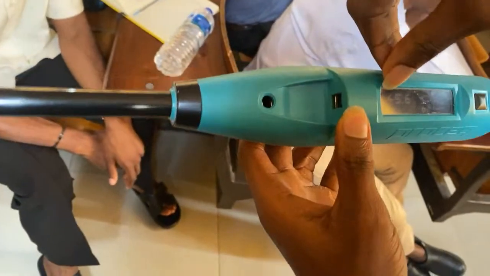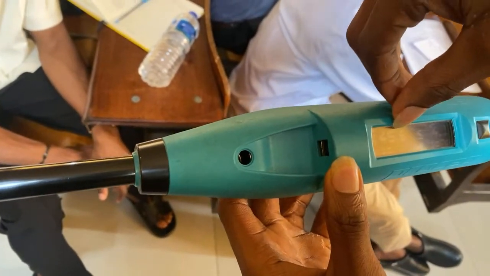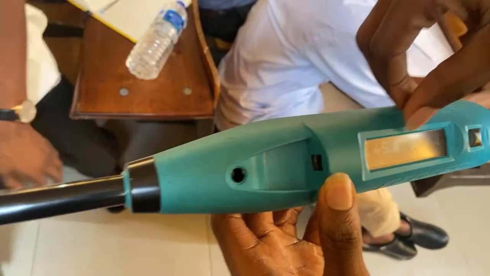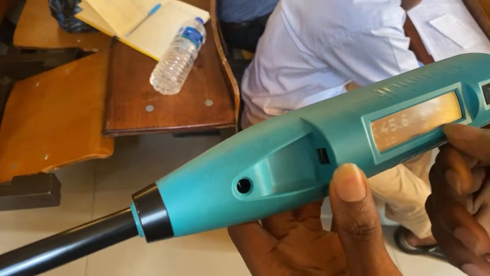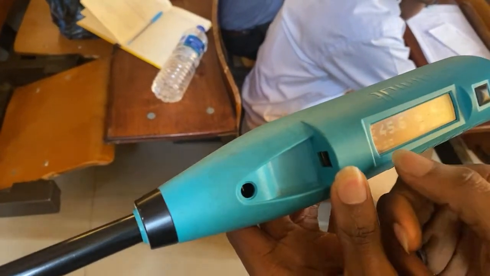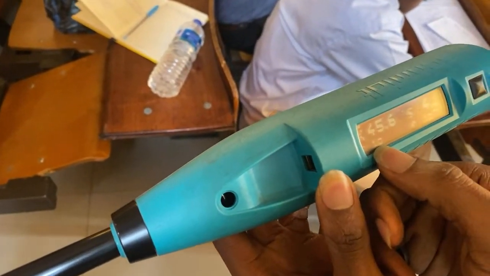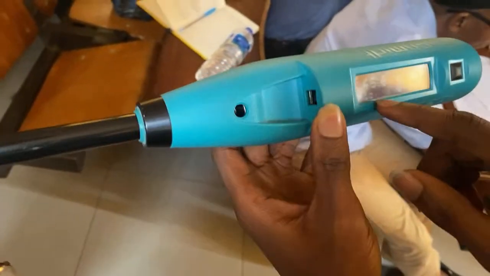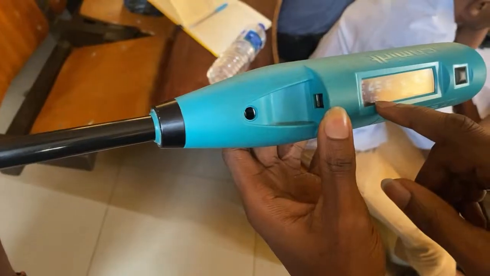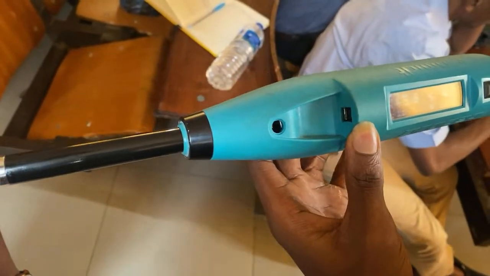Now this is the mean average rebound number. Understand? This is the standard deviation. This is the rebound. This is the impact counter. This is the number of impacts. You understand? So all these things, you will definitely find in the manual I'm going to send.